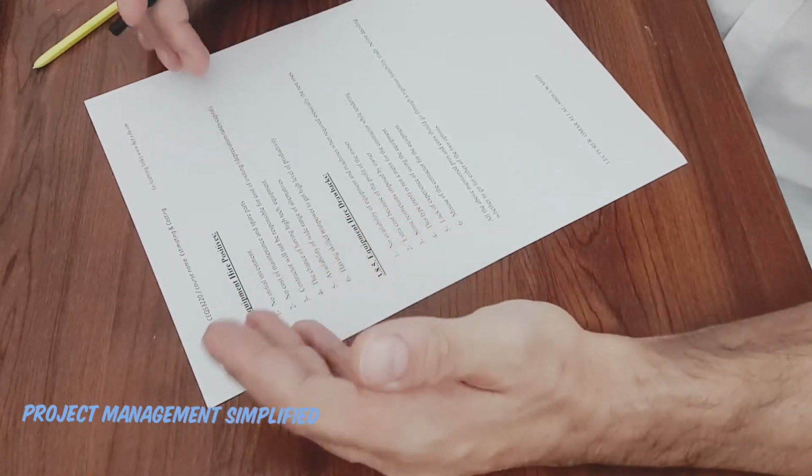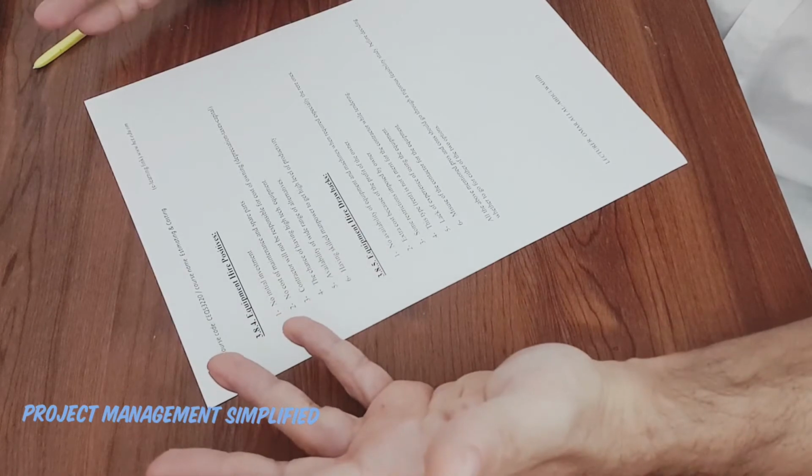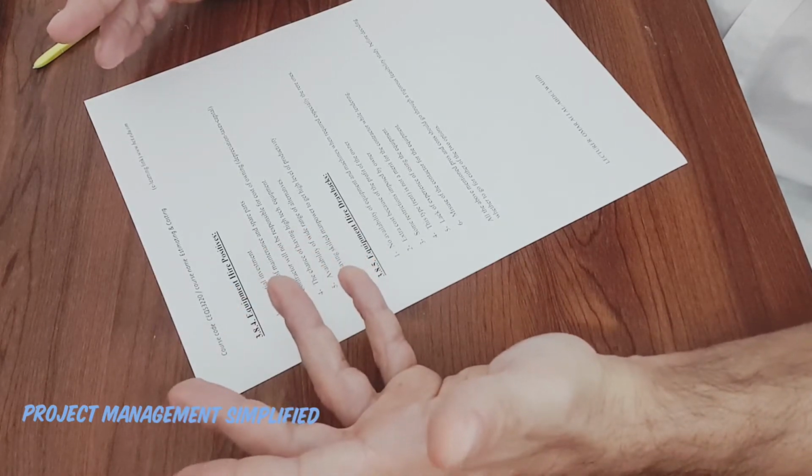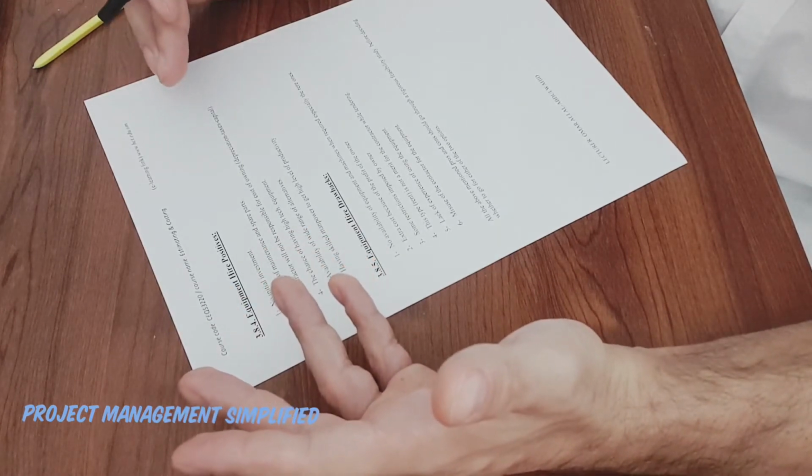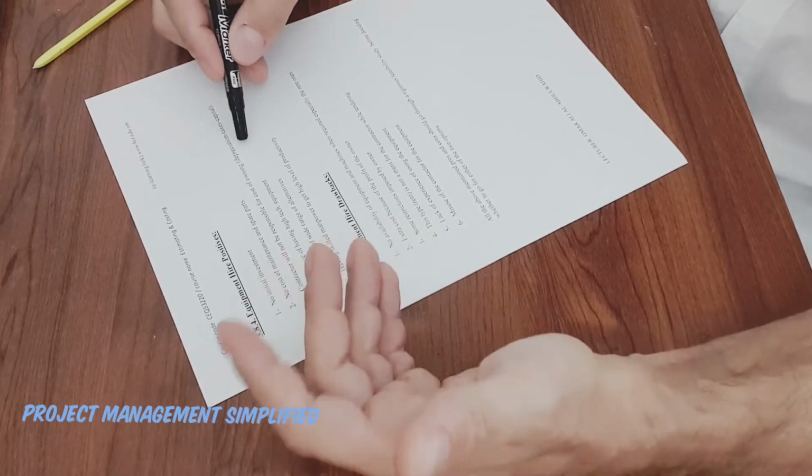The contractor will not be responsible for the cost of owning. If you are the contractor, you will not be responsible for the cost of owning. What does this mean? This means depreciation.